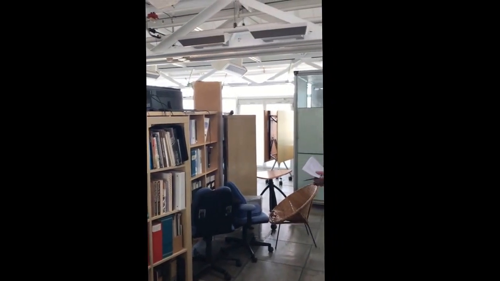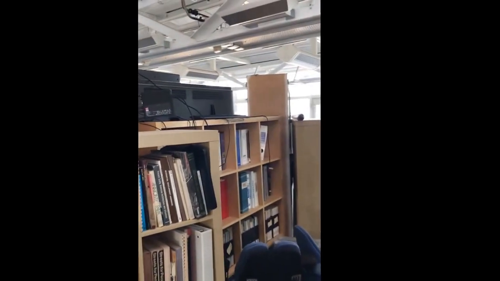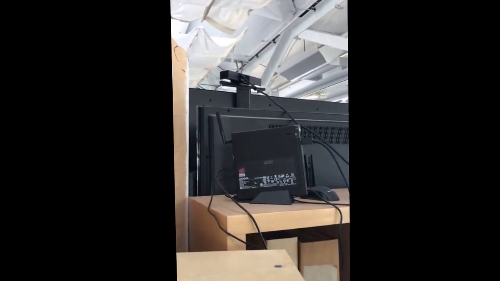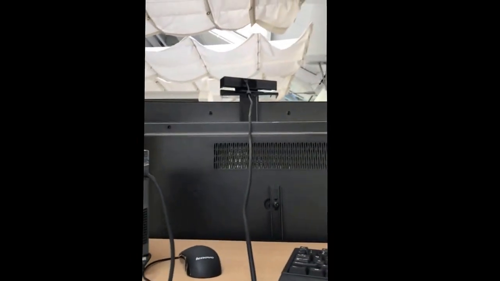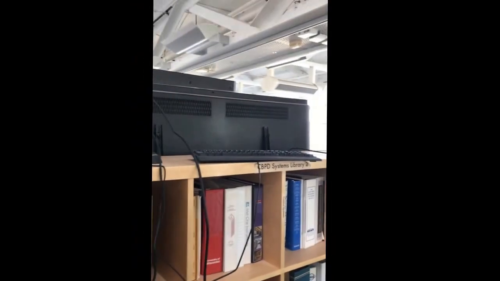We worked a lot with the Kinect. We have a Kinect installed here. That's a server that controls the Kinect. So if anybody wants to reuse the Kinect, this is the everything server set up here. This is the server for the Kinect. I think we can see the Kinect itself just on top of the screen, mounted.